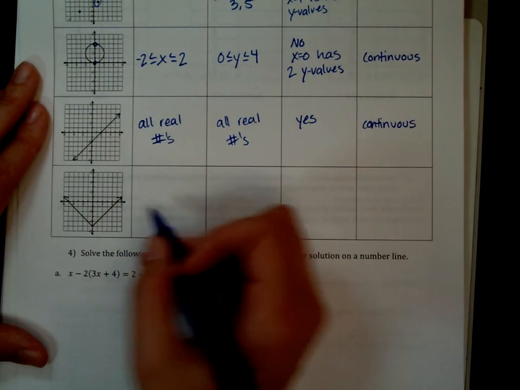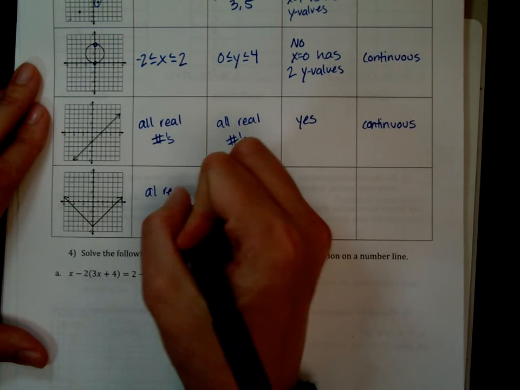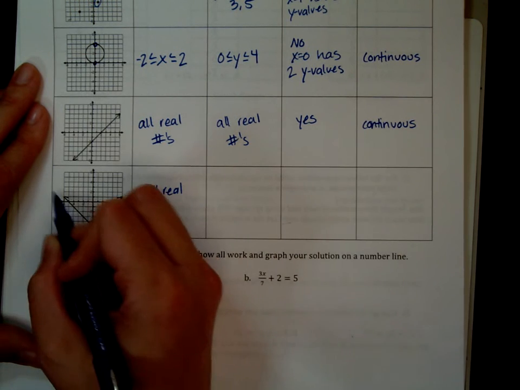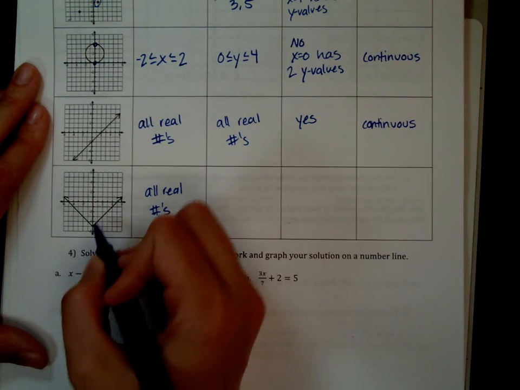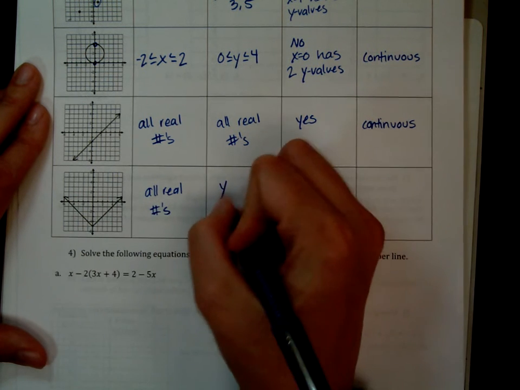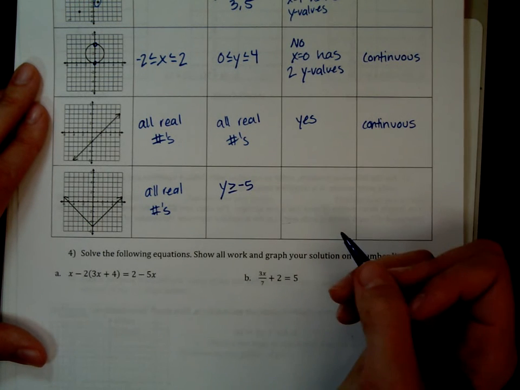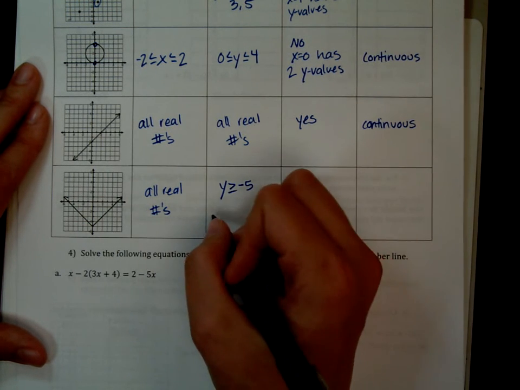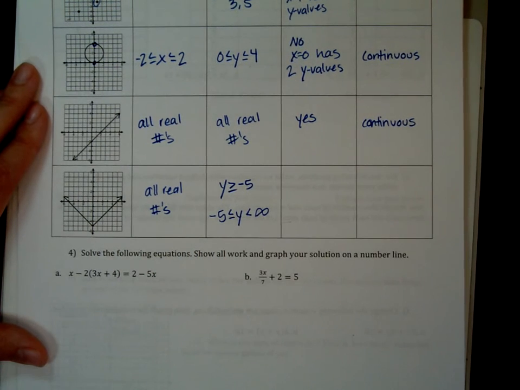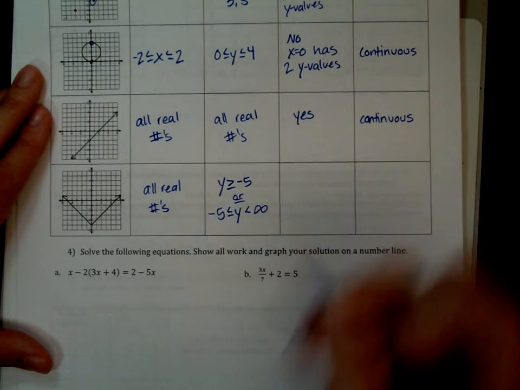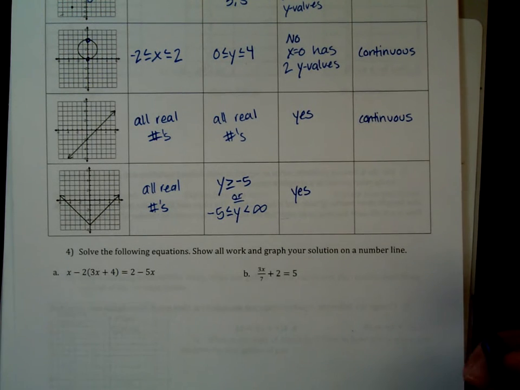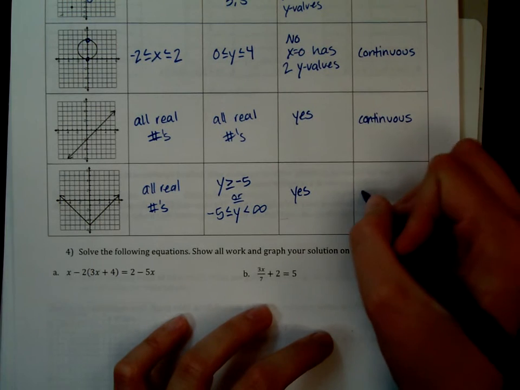This one, the domain is all real numbers because it goes forever to the right and forever to the left. The range, y can be anything greater than or equal to negative 5. Or you could say that y goes from negative 5 to infinity. Is it a function? Yes. Each x value only has one y value, and it is continuous.